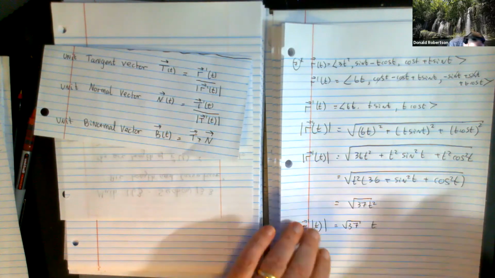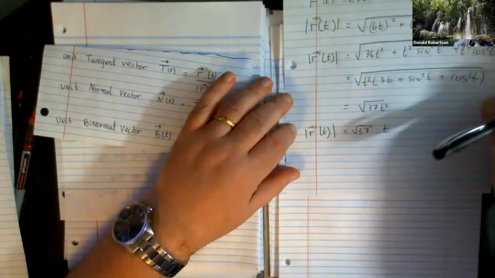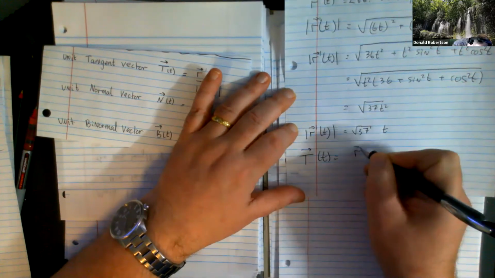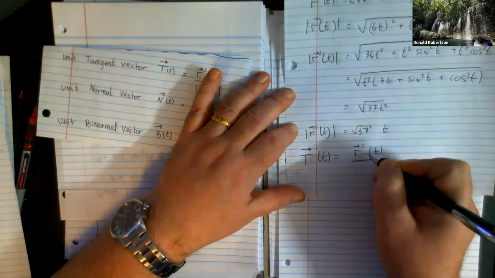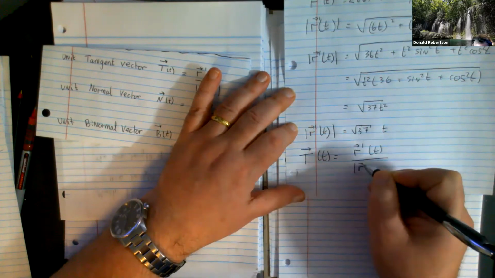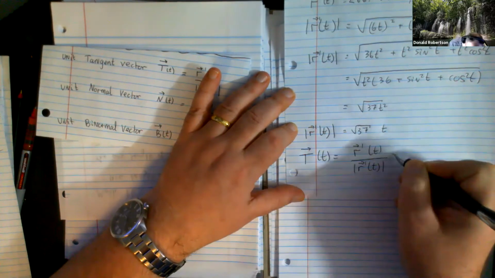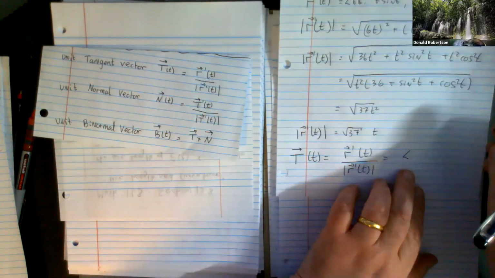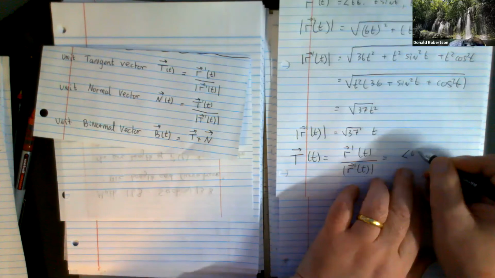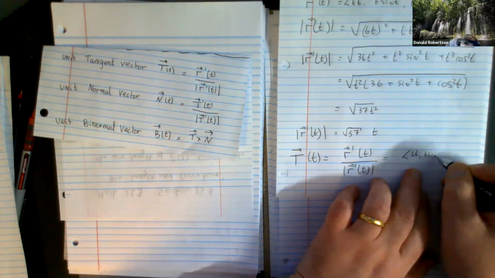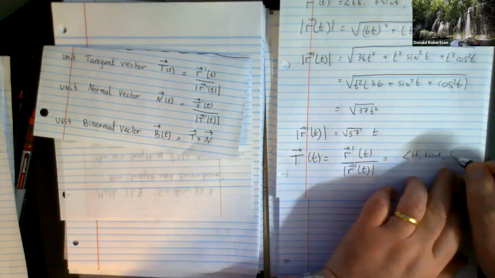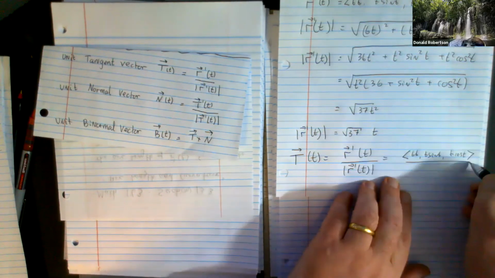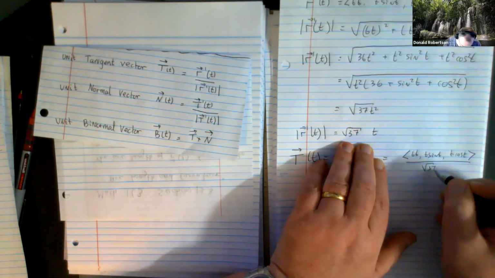And to get the unit tangent, which is what this whole thing was about, you divide the first derivative by its magnitude. And the first derivative is 6t, t sine t, and t cosine t, and it's going to be divided by that guy.